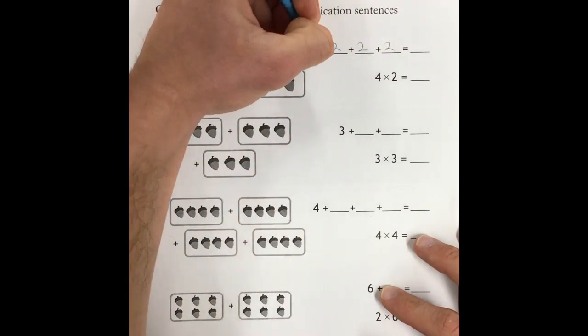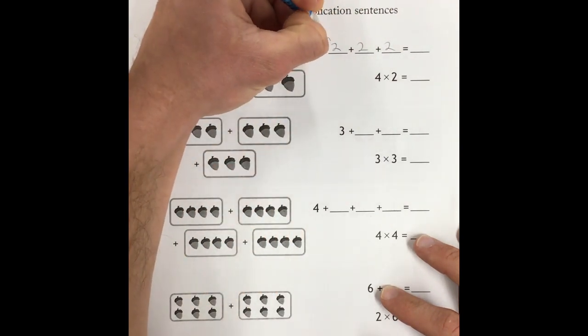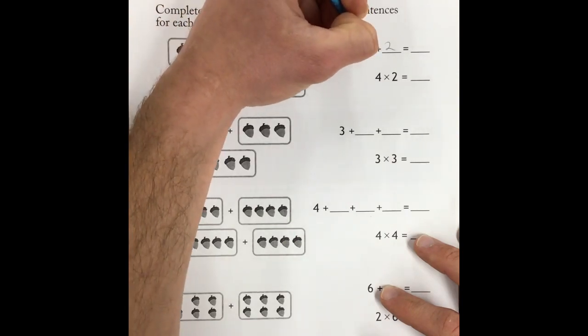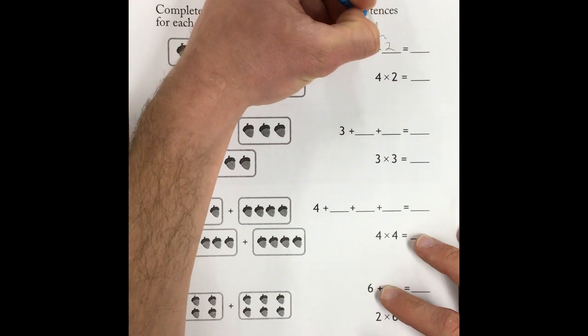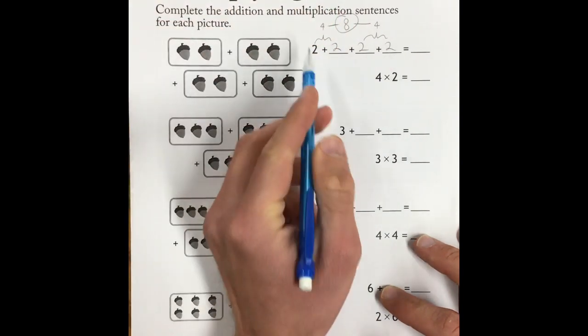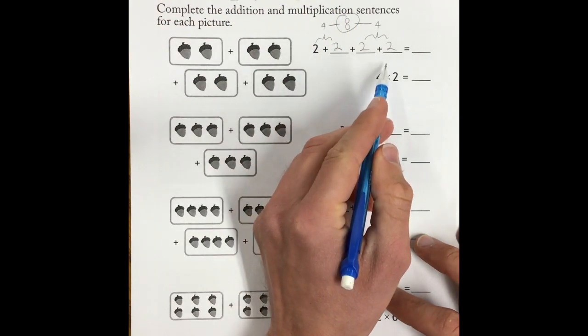We know that 2 plus 2 is 4, and 2 plus 2 is 4, and 4 plus 4 is 8. 2 plus 2 plus 2 plus 2 is 8.